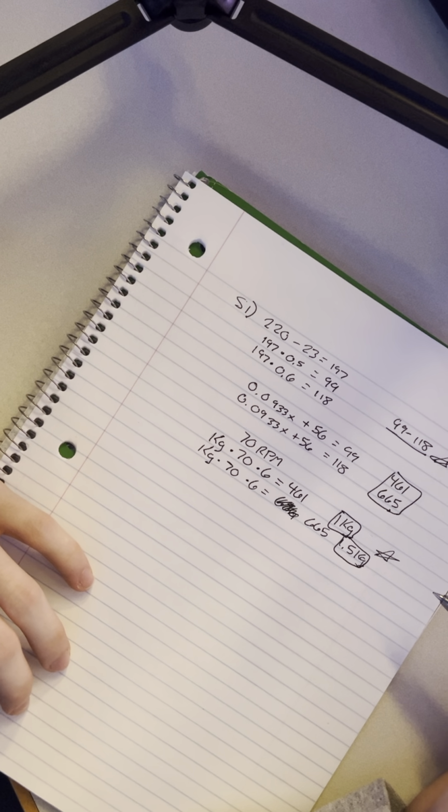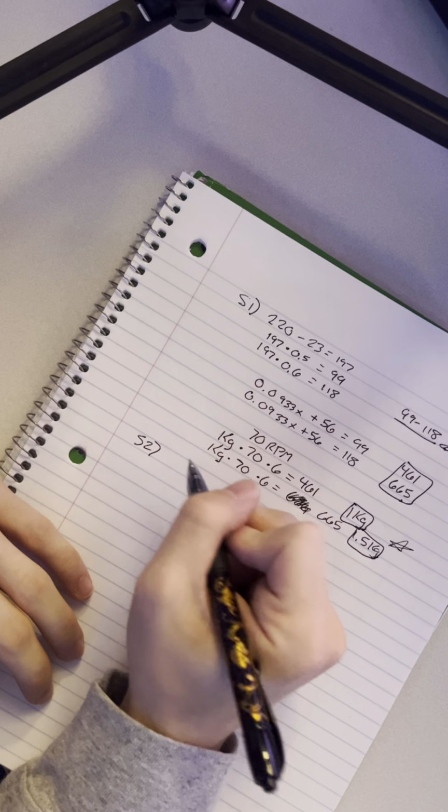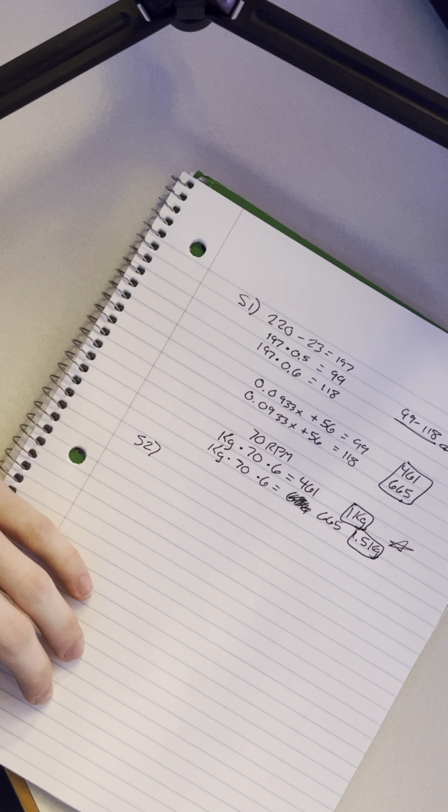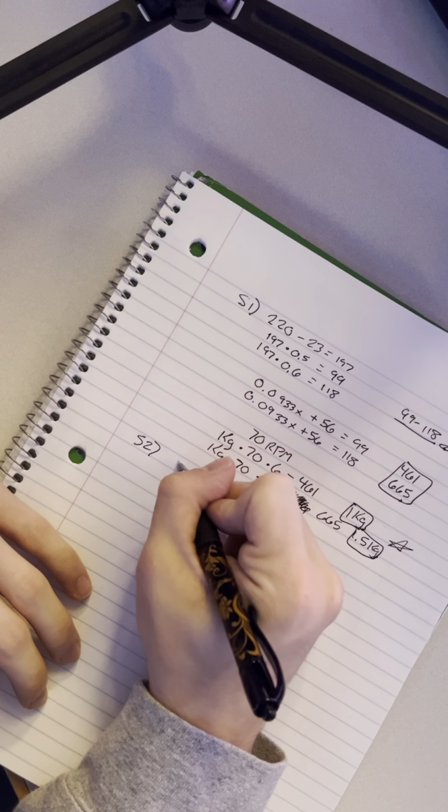All right, so let's go to session 2. For session 2, this is slightly different, but a lot of the same. The only real difference is we're using heart rate reserve rather than the age predicted max. So I already know my heart rate max is 197.